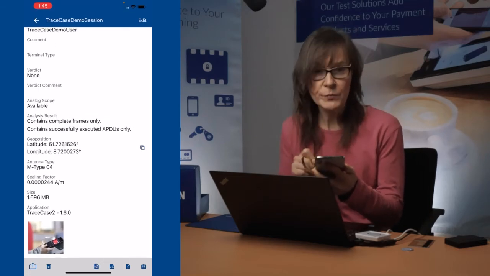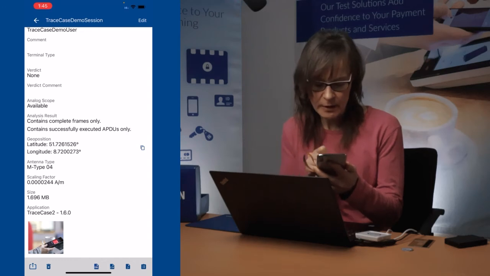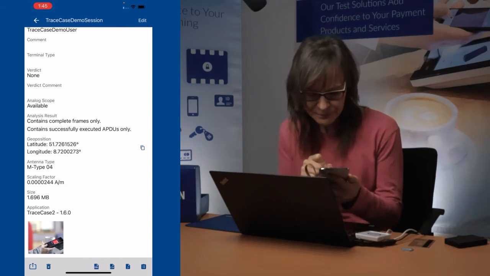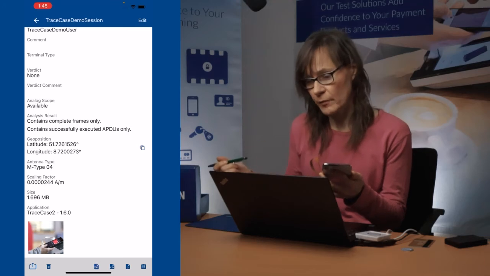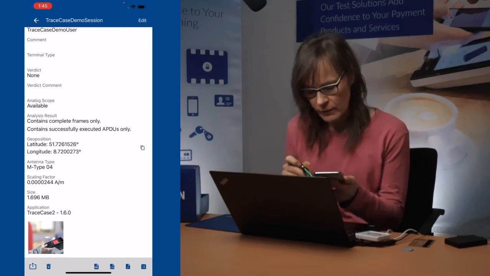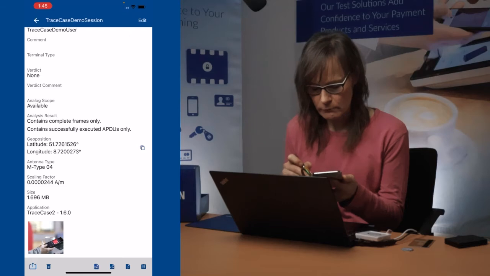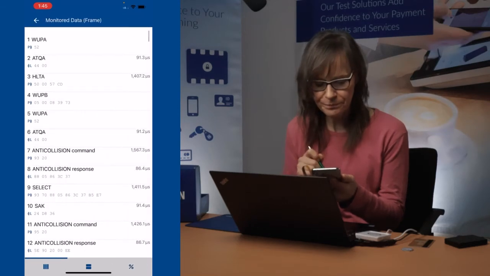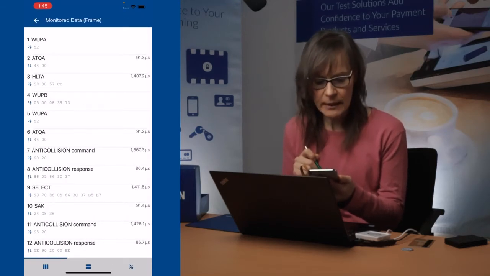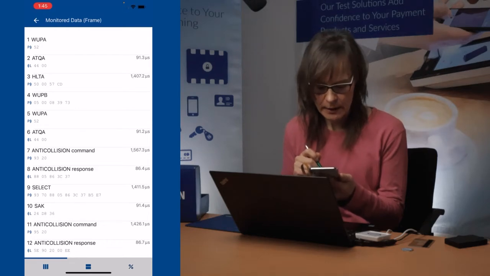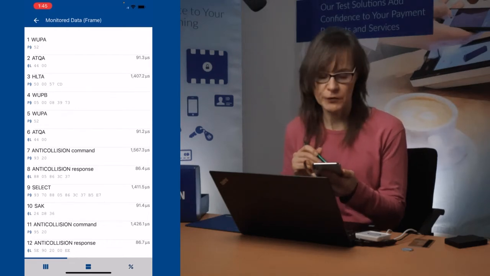Then on the bottom, you can see various icons here. And I will start from the right-hand side. The rightmost icon is like your notepad or notebook. If you click on that, you see the communication exchanged.